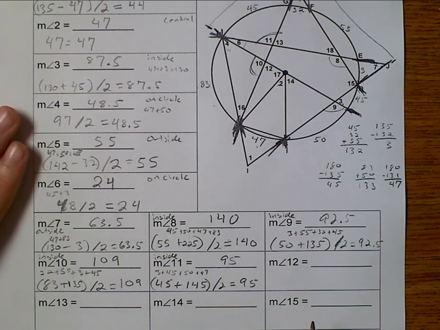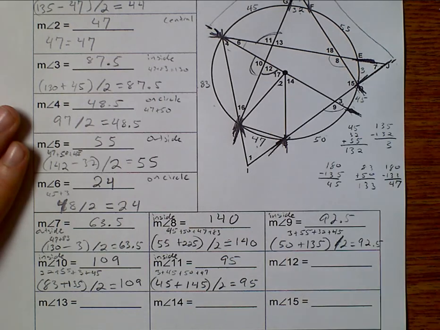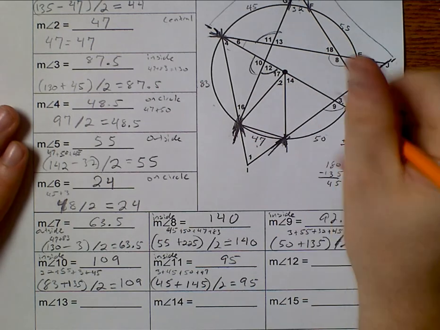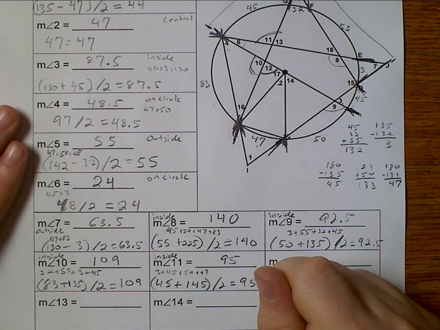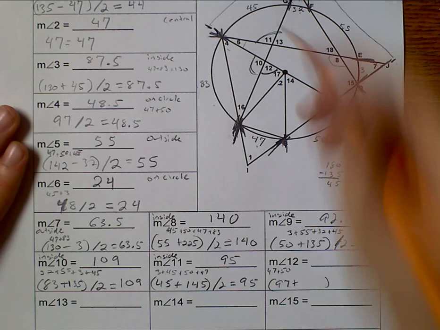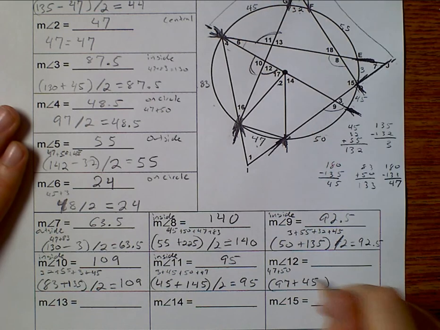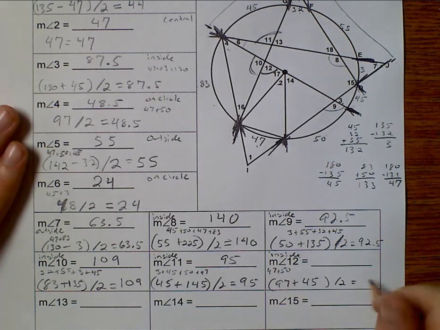The measure of angle 12, that would be this one right here. Well, it has the 47 plus the 50 to give us 97. And then it's got this one right here, which we can see is the 45. Okay, it's inside. So we have to add and divide by 2. When we do, we get 71.